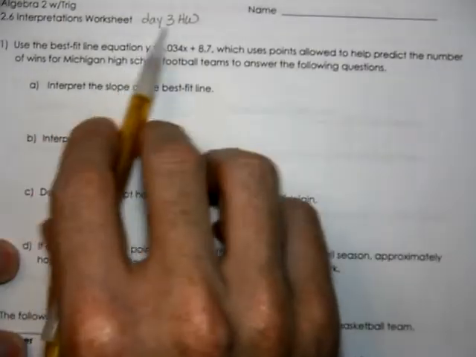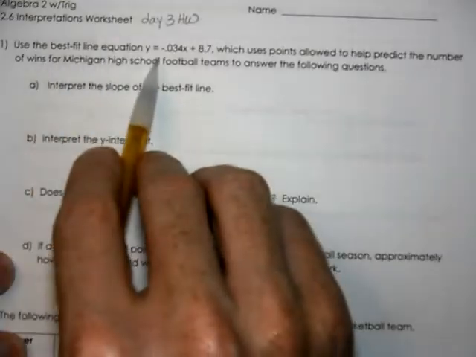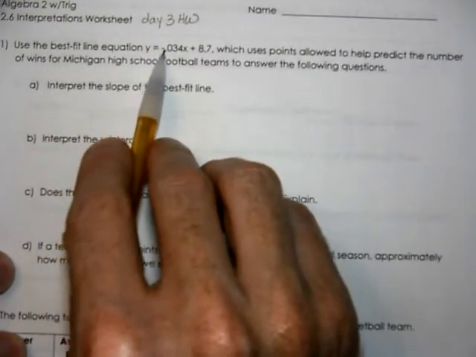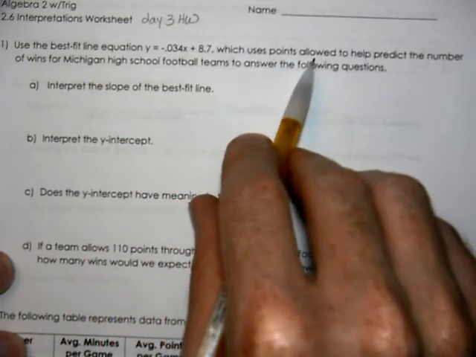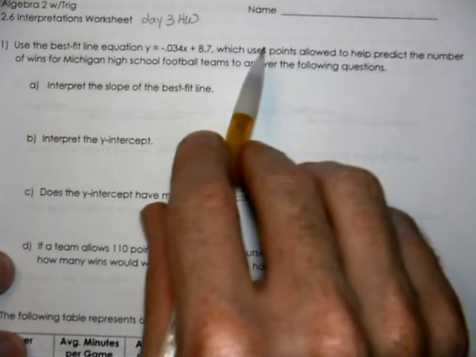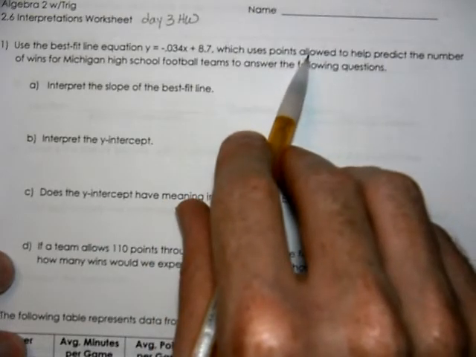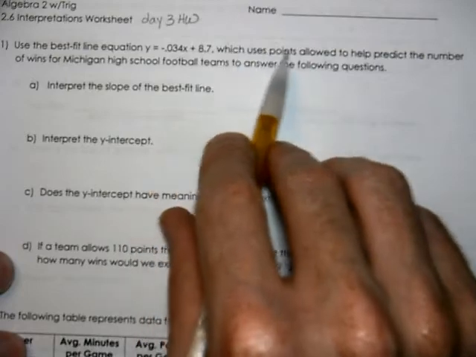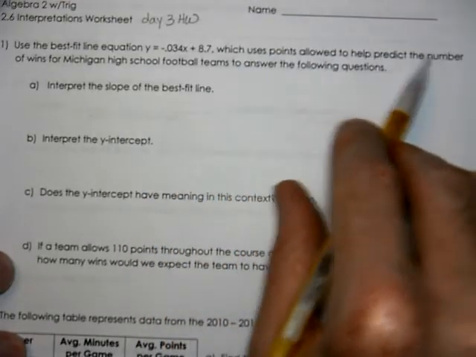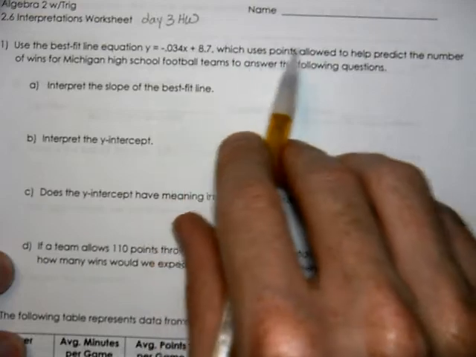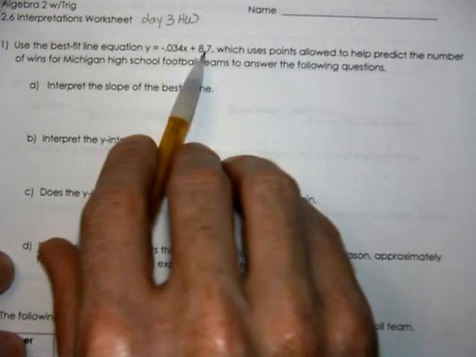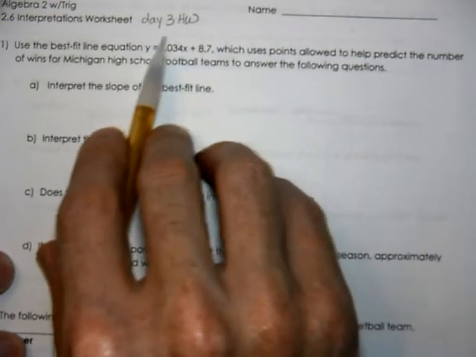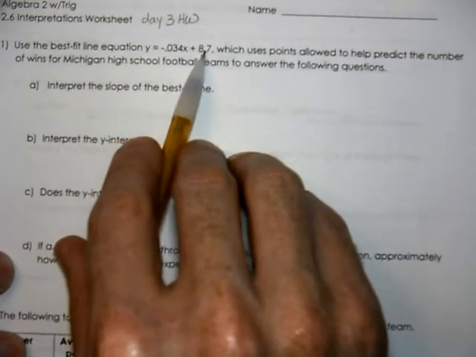For Algebra 2 with Trig, this is day 3's homework. We're going to take this equation, y equals negative 0.034x plus 8.7, which uses points allowed. In a football game, when you allow points, you have a better chance of losing. It uses points allowed to predict the number of wins. So if you allow points, you're going to lose more games. That's why we have a negative slope, because if you have a larger number of points allowed, then we're going to start to lose more games.